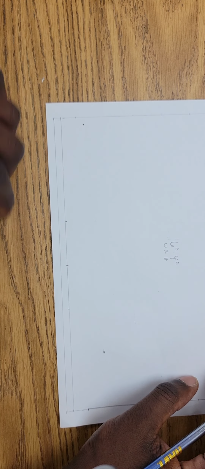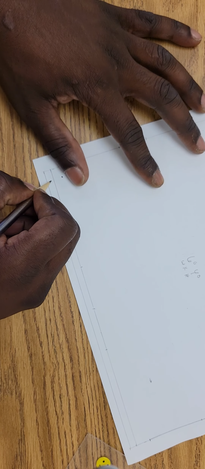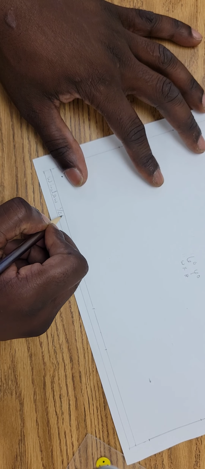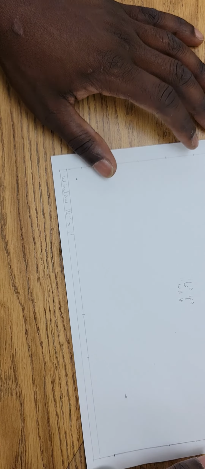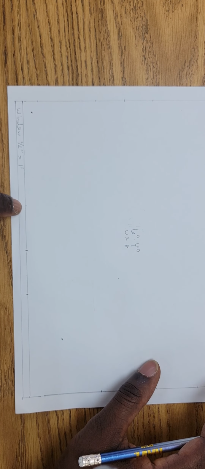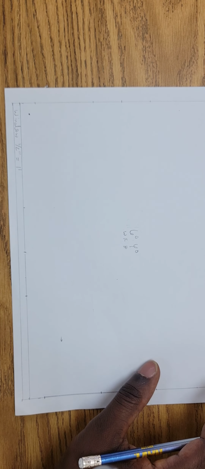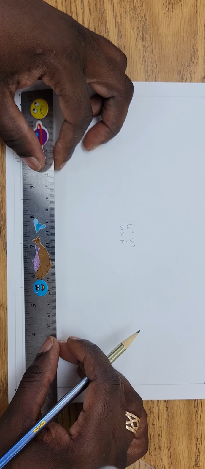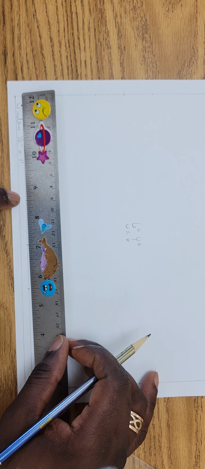Well, given our window scale is a 1/2 inch equals 1 foot, that means every 1/2 inch I go, I get 1 foot. All I had to do is, I know that it's a 6, so I came to my ruler, and I went a 1/2 inch until I got to 3.